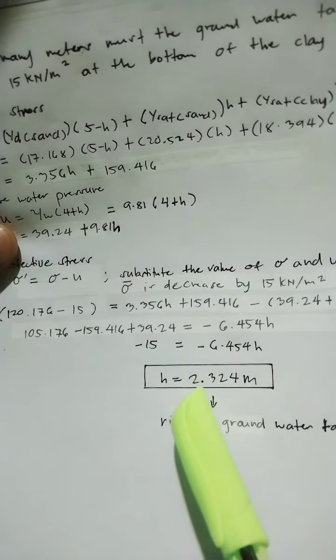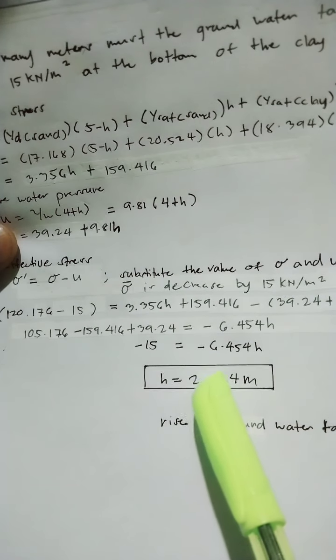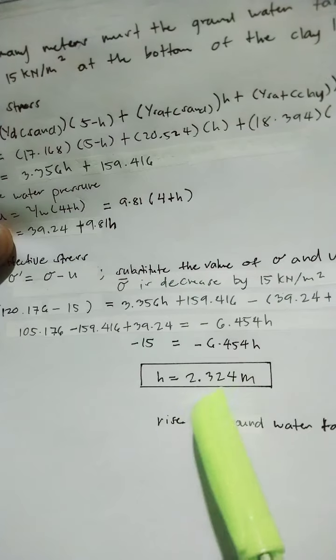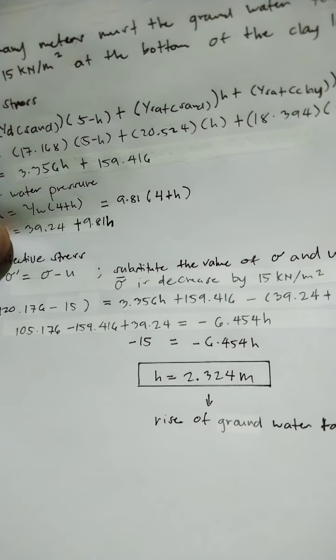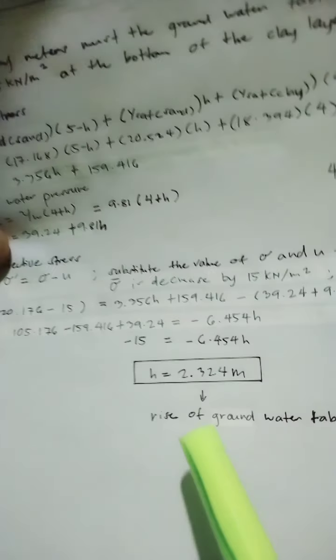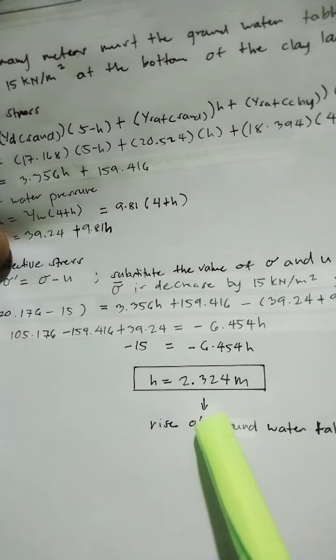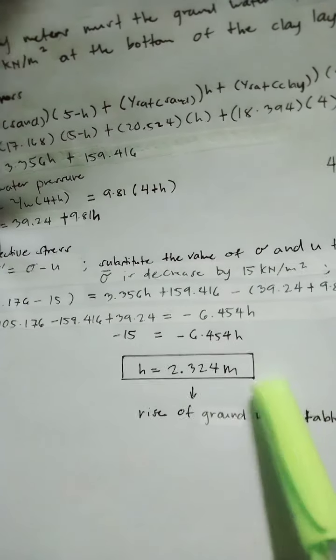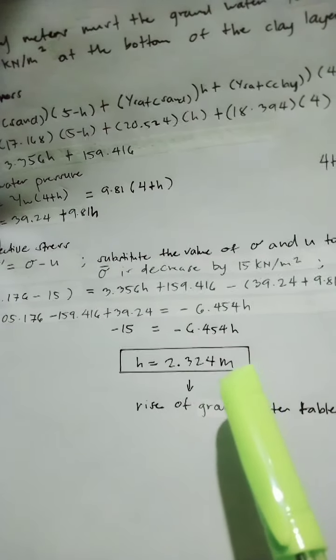We have come up with negative 15 is equal to negative 6.454H. Our final answer is that the height of the water table rise is 2.324 meters. So that's it.